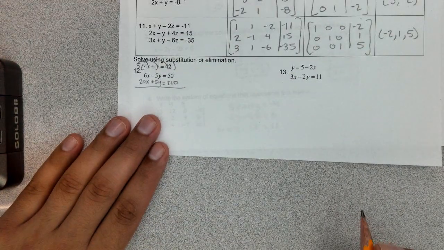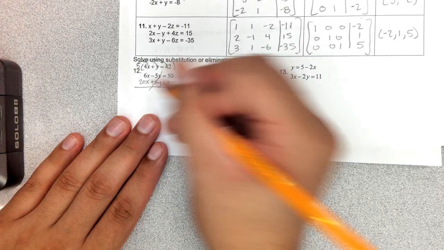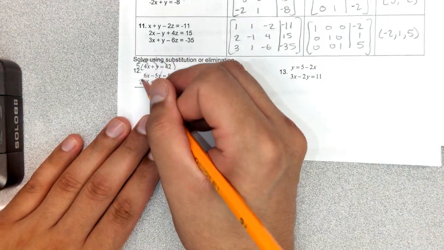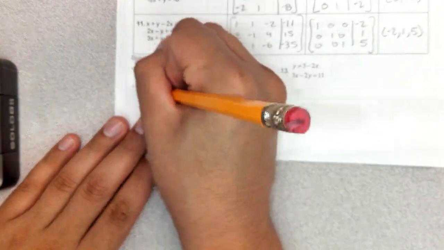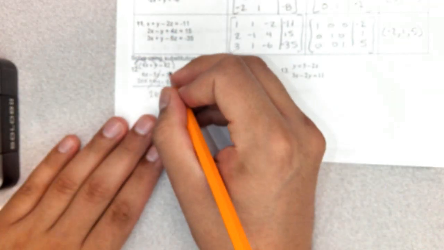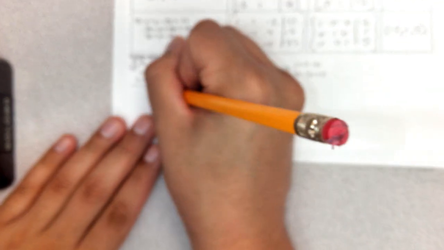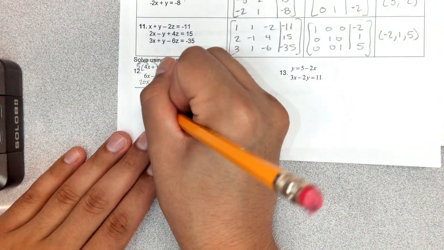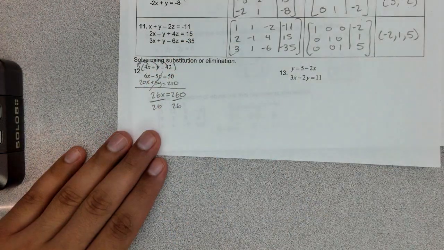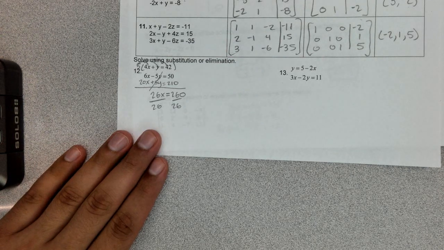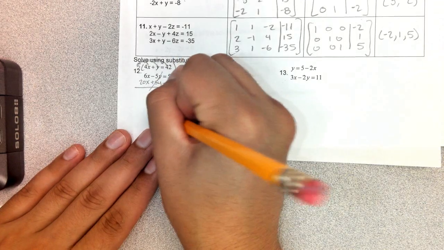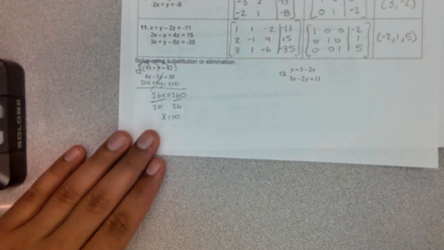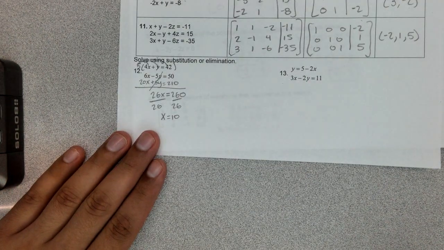Alright, so let's conduct the elimination. So the y values go to 0. 6x plus 20x is 26x. 50 plus 210 is 260. Divide by 26. Then we should get x is 10. Alright, so x is 10.